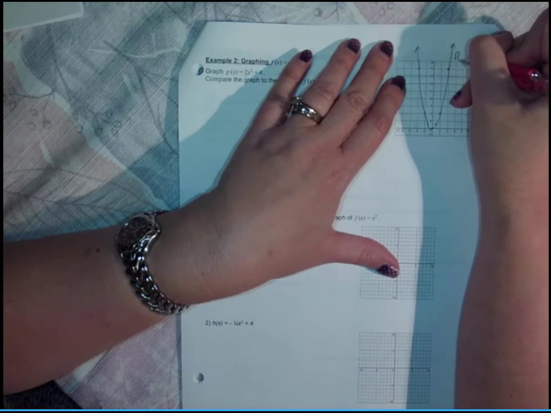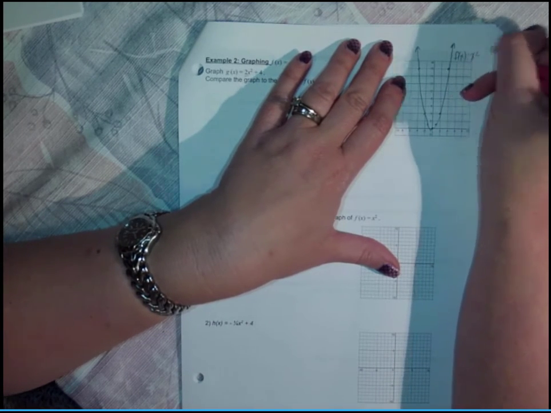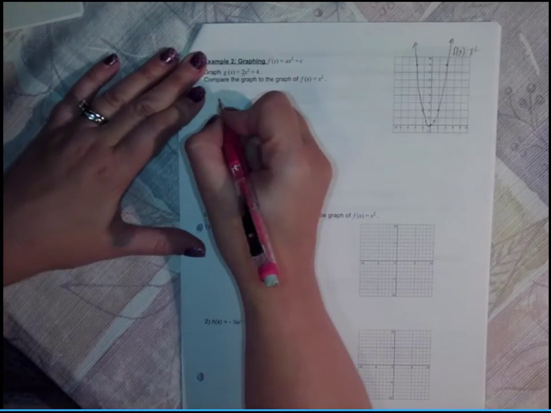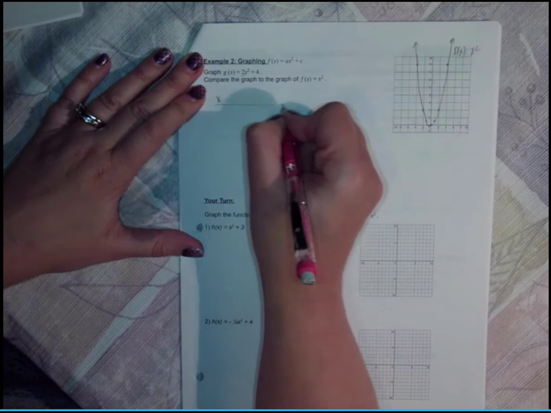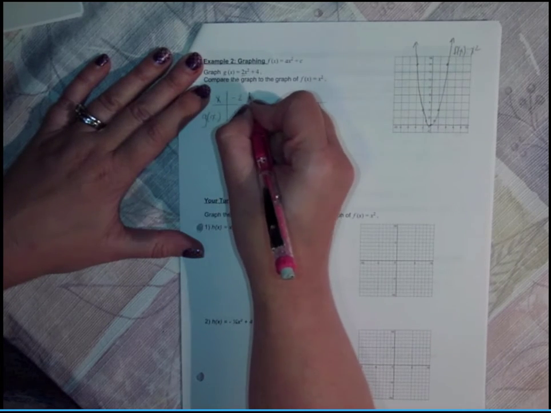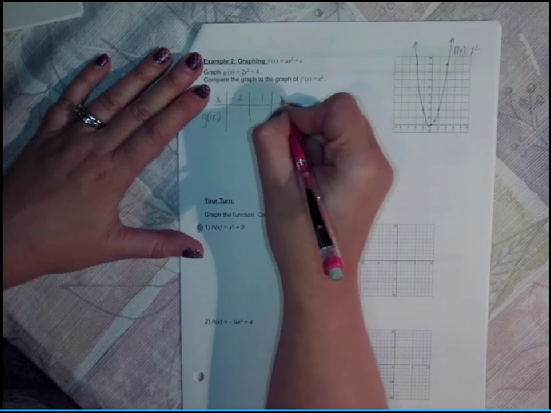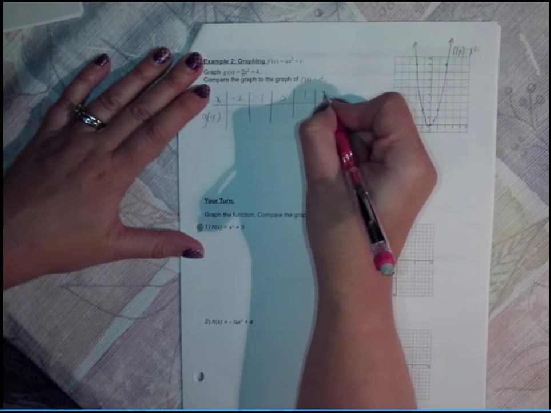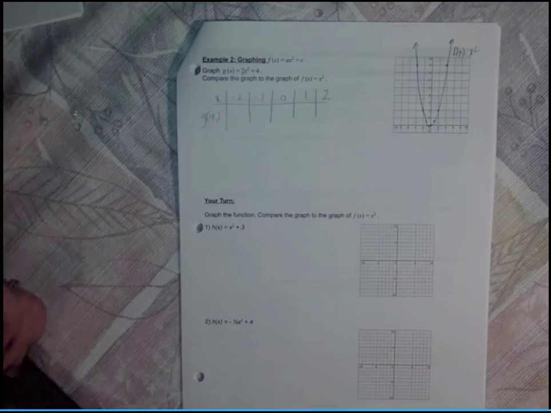So here's our parent function. Now I want to compare this next one. So same thing, I can do a table. So I've got x, and then g of x, so -2, -1, 0, 1, and 2.